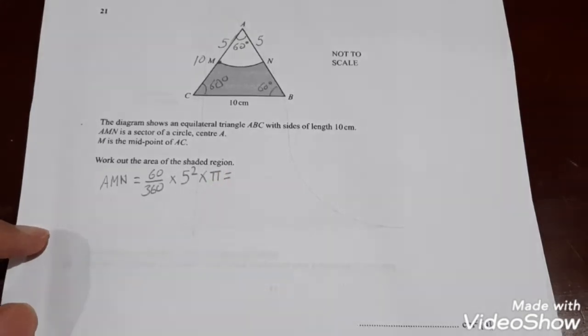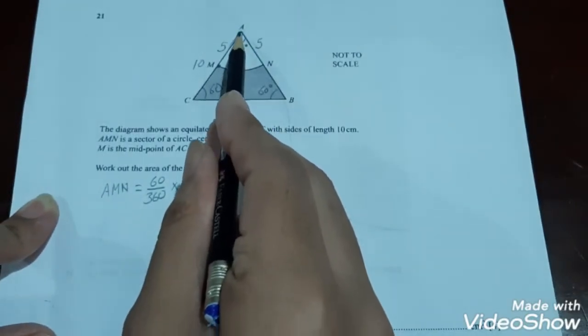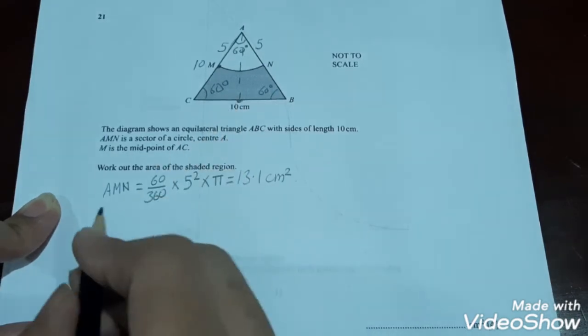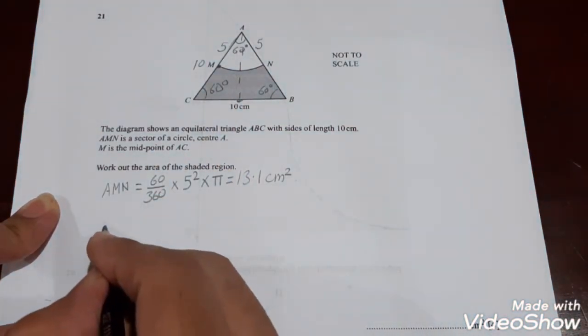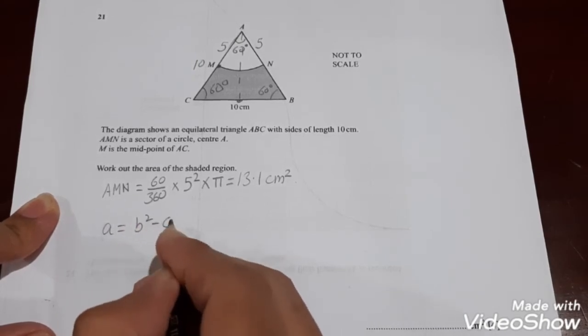So we will divide 60 by 360, multiply by 5 squared, multiply by pi. To calculate the length of the line from A to between C and B, we will use the Pythagorean theorem: a equals the square root of b squared minus c squared.